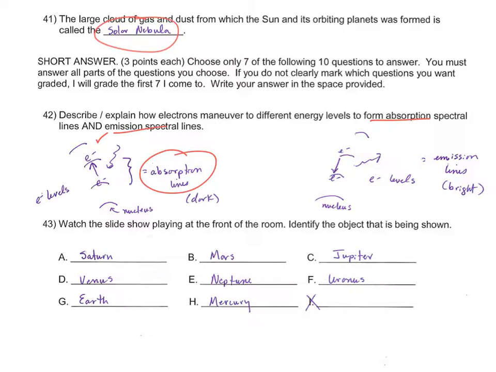Actually, we have the nucleus of an atom. And during absorption lines, electrons are excited and energy is sucked in. Then emission lines are bright lines. These were dark lines over here, absorption lines, and emission lines are bright lines. Actually, what happens is an electron is at a higher energy level, and it falls back down and emits light.